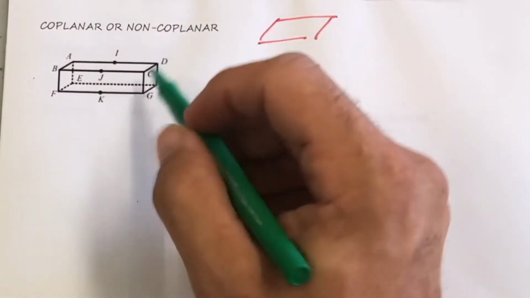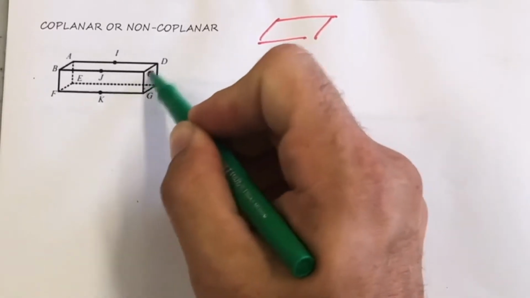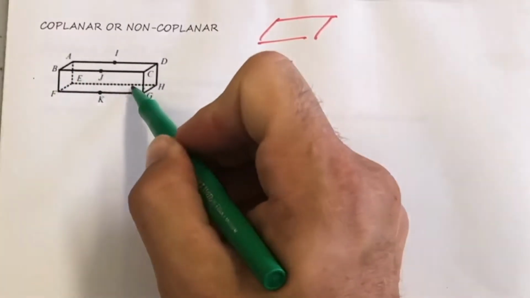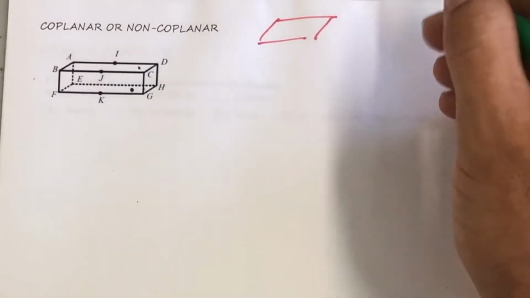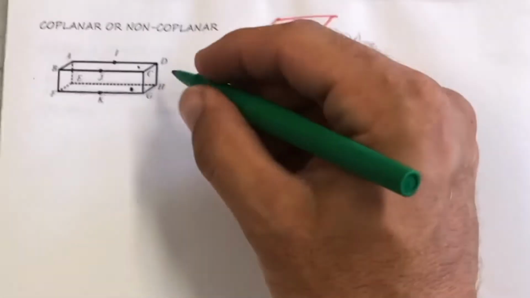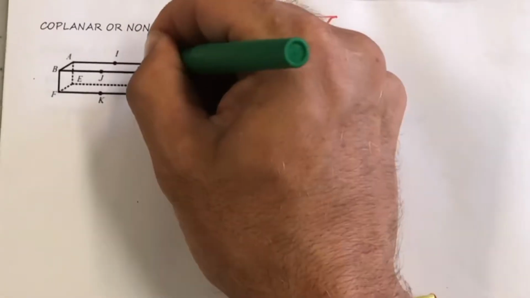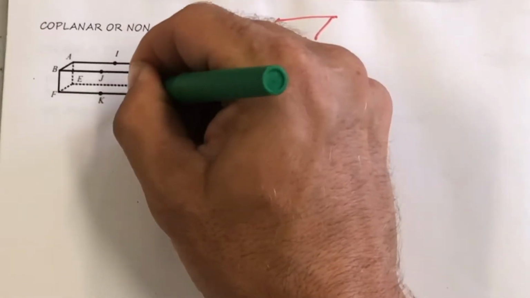Here, you're looking at 6 different surfaces: your right side, left side, bottom, top, your front, and your back. And when you're talking about coplanar points, all of these points they're illustrating to you are on the corners, okay?